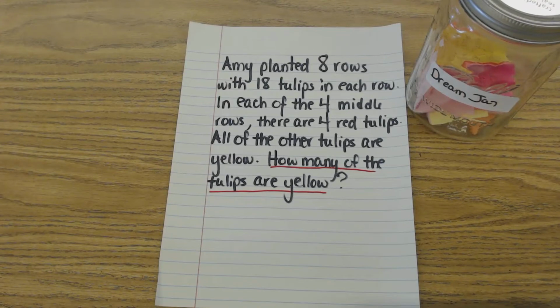Now what we know is that some of the tulips are red, some of them are yellow. We also know that they are planted in 8 rows with 18 tulips in each row. So thinking this problem through, we should be able to come up with how many tulips there are altogether, and we should also be able to determine how many of the tulips are red.